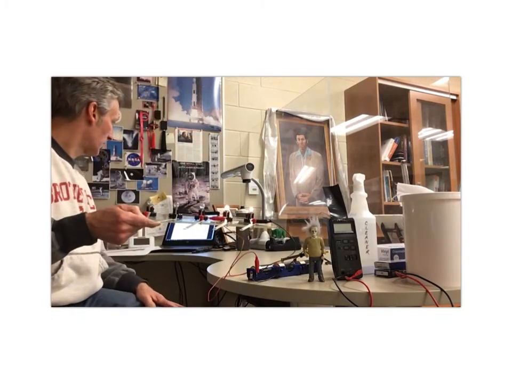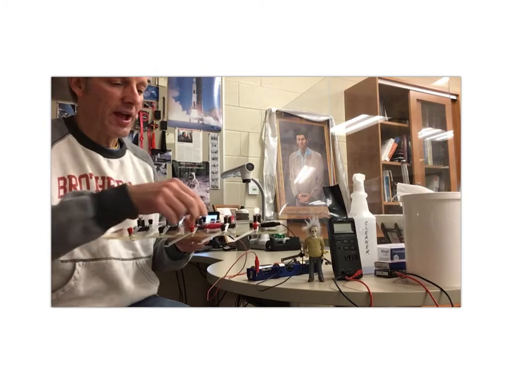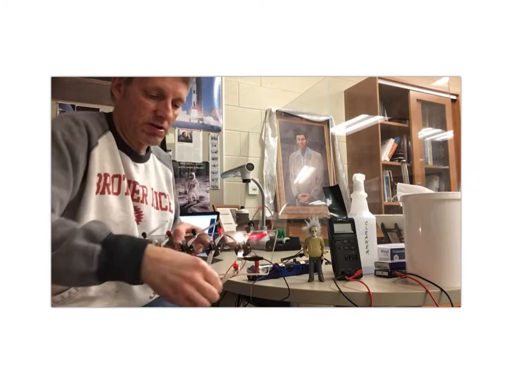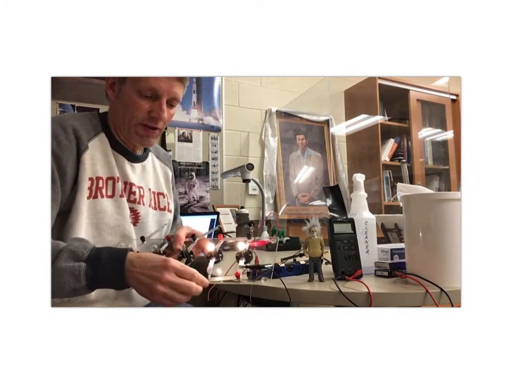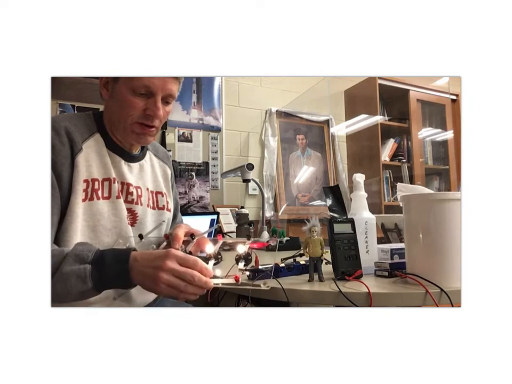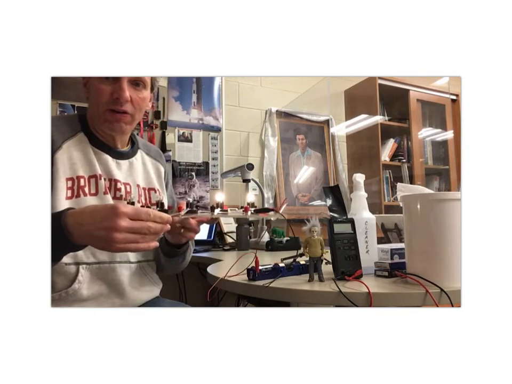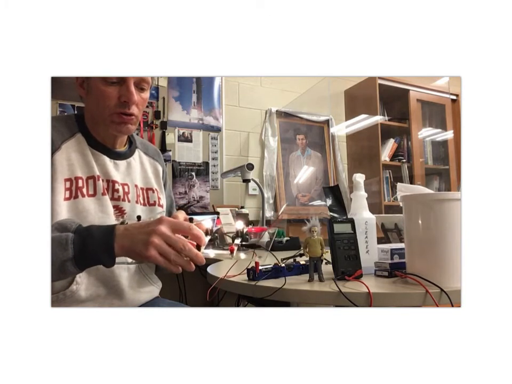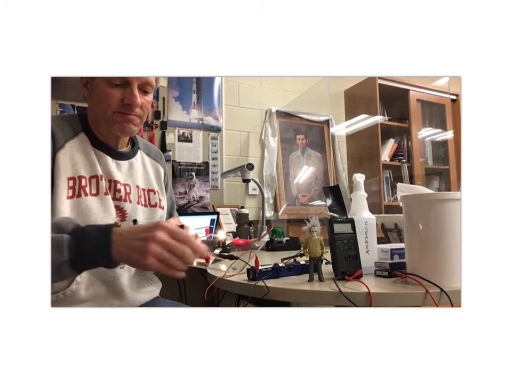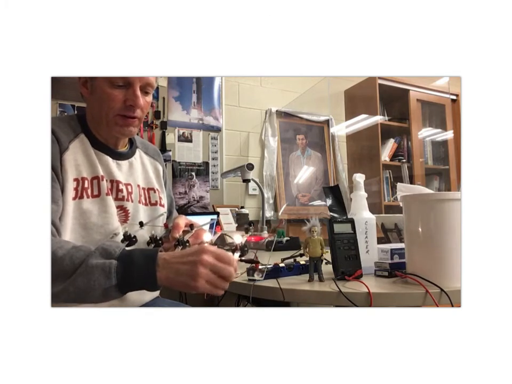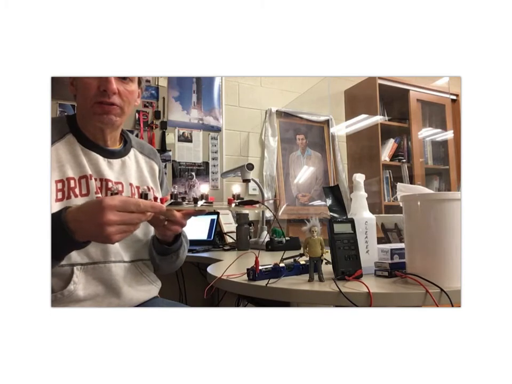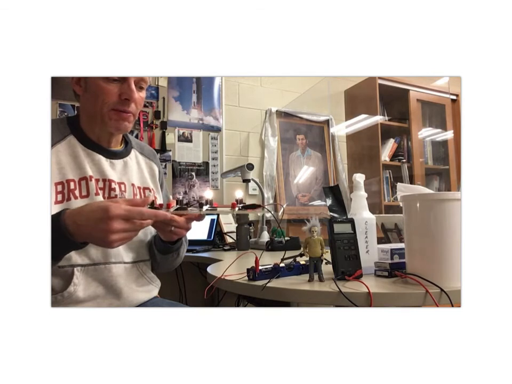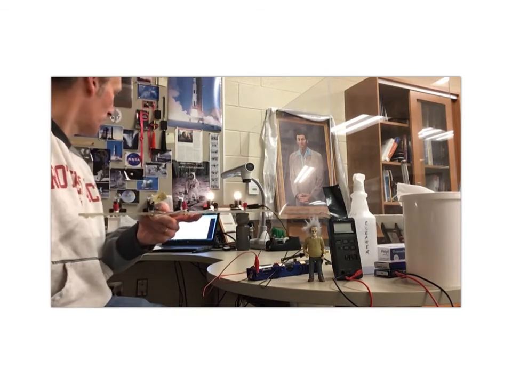Okay, the next one, we are going to have two in parallel. All right, to have them in parallel, I'm going to move this over here. And I'm going to connect these two like that. I don't know if you can tell, but much brighter than having just the two. There we go. Much brighter than having just the two in series. So for some reason, two in parallel is much brighter. I'm going to have to create a new video for the last one, for part E.